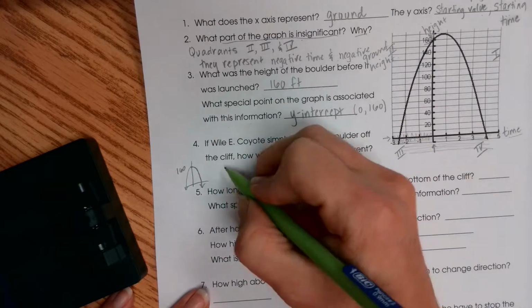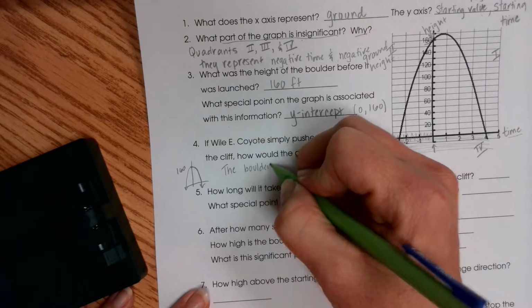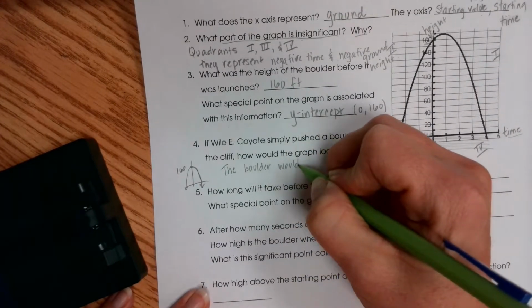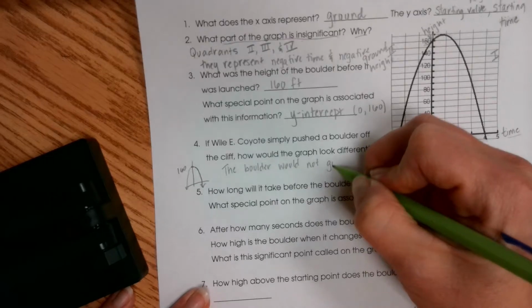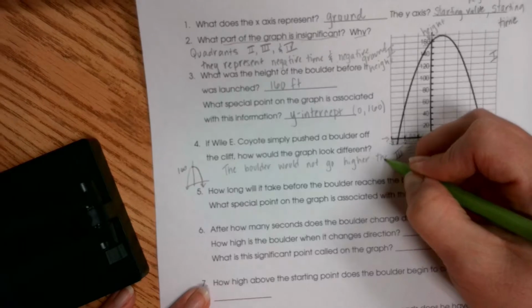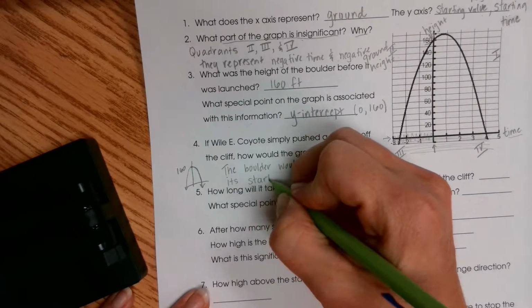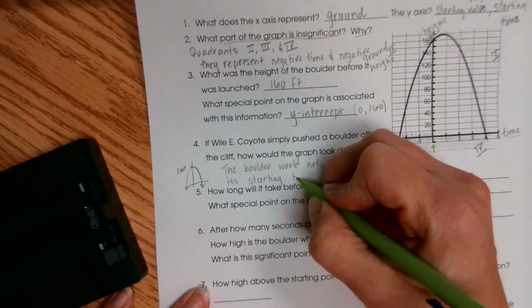So, to describe it, the boulder would not go higher than its starting height of 160 feet.